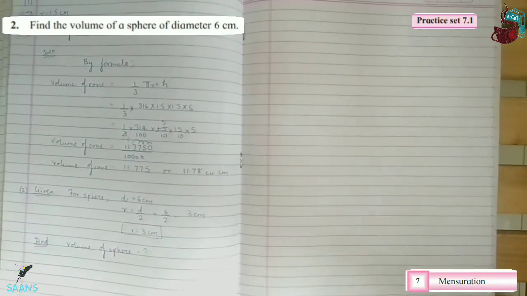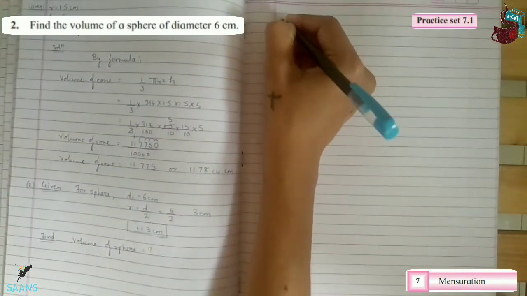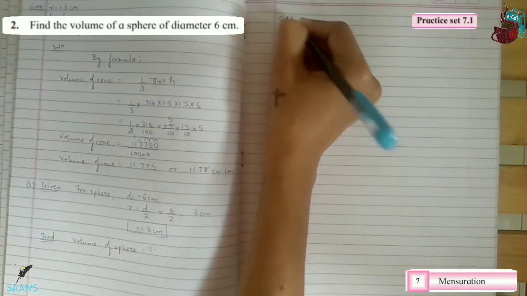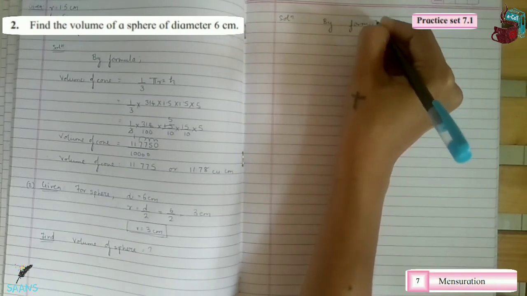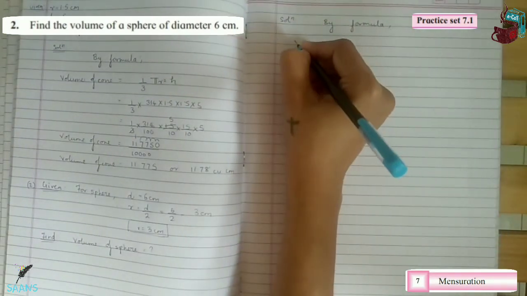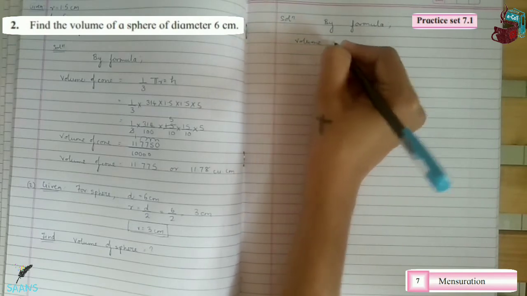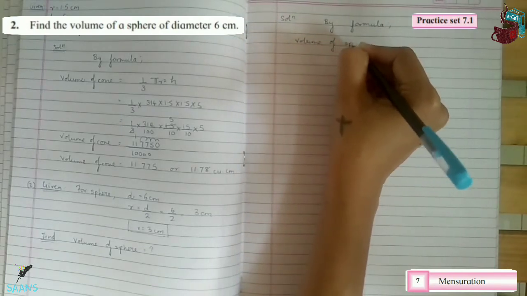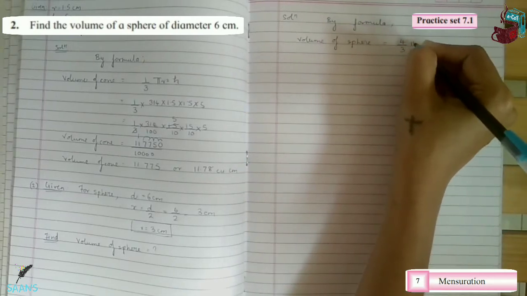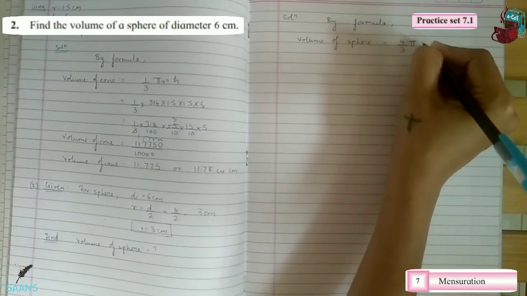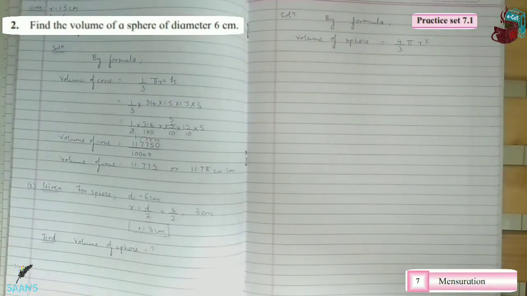So here, solution, by formula, volume of sphere by formula is 4 by 3 pi r cube. Okay, 4 by 3 pi r cube.